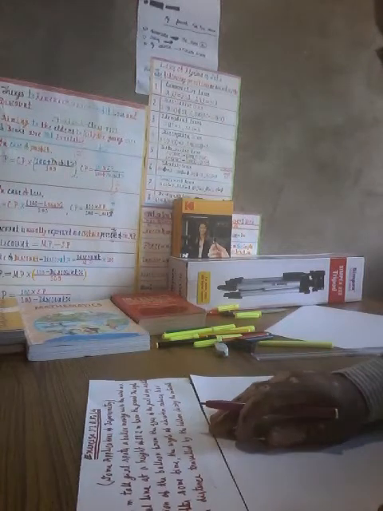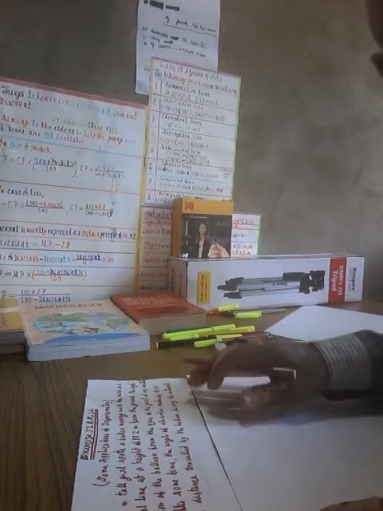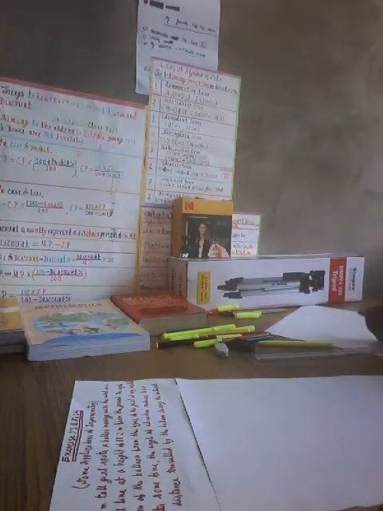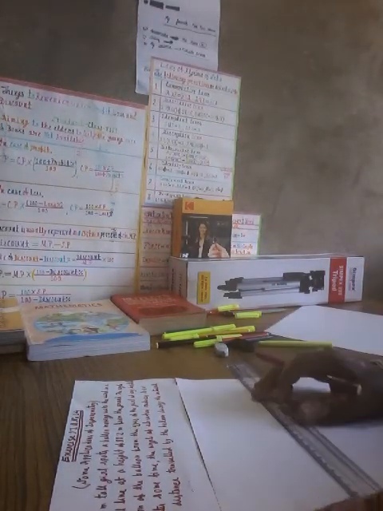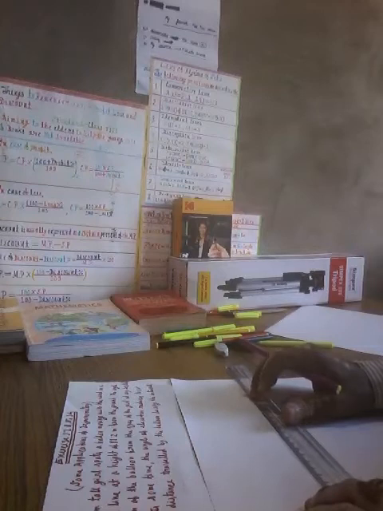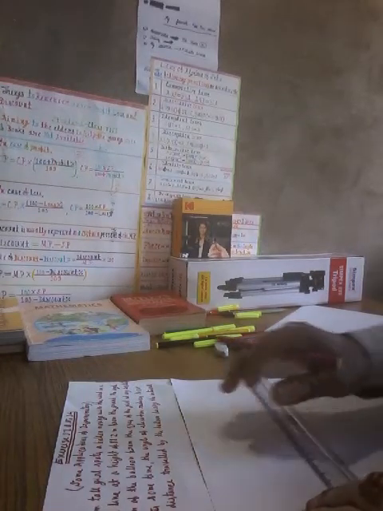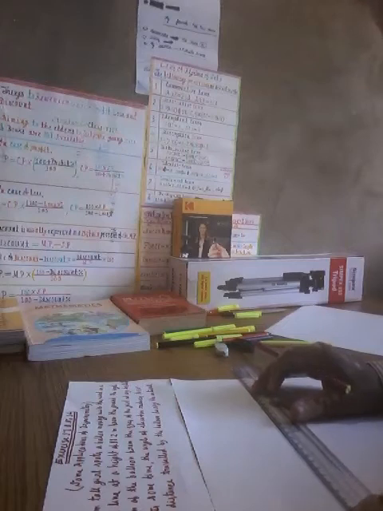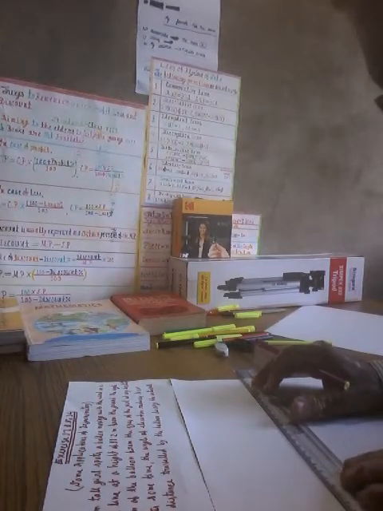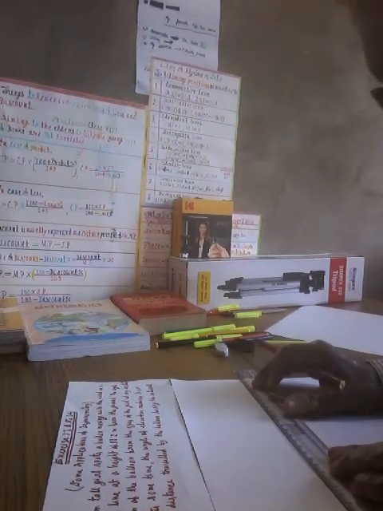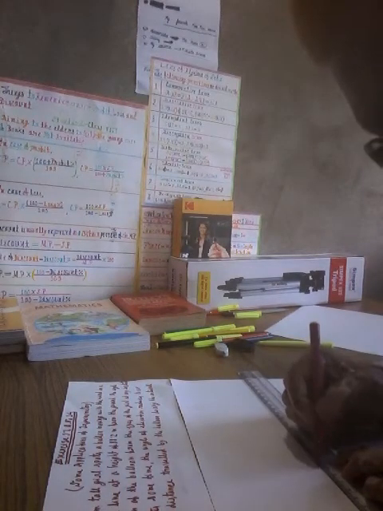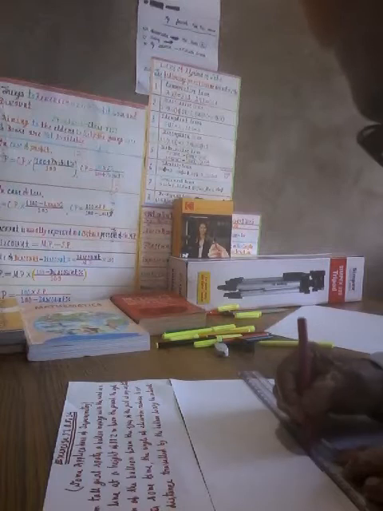To do this type of sums, always go for the diagram first to be very clear. So let us draw the diagram. According to the question, I would like to draw the ground level first.